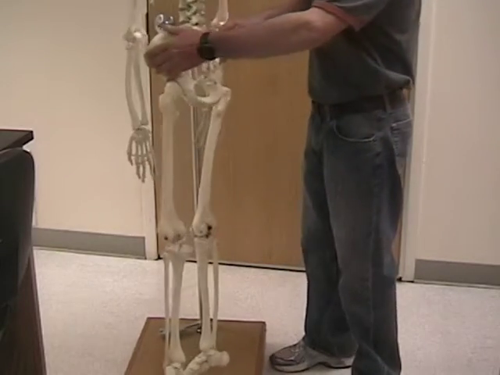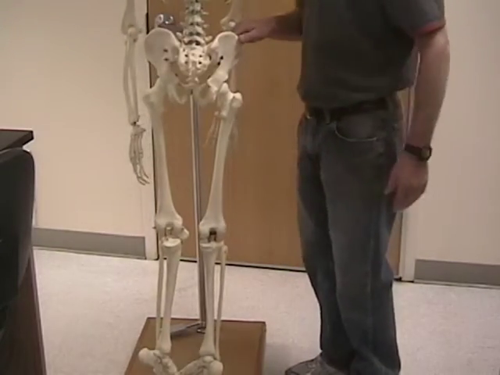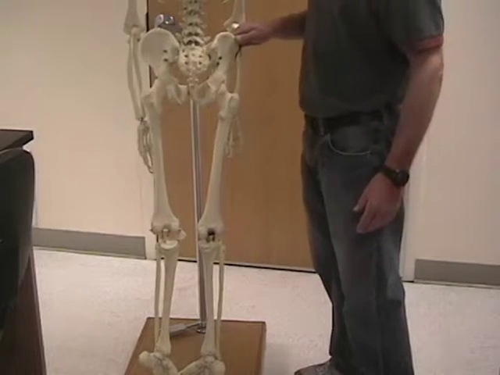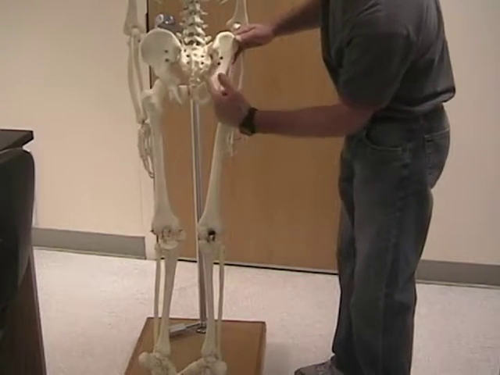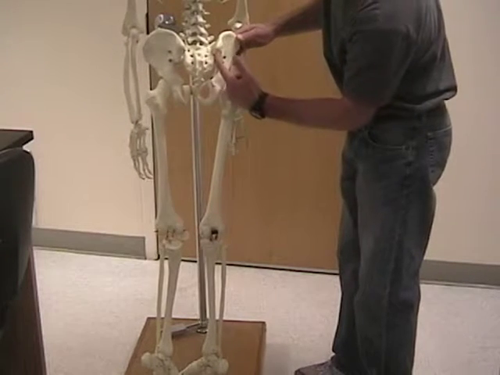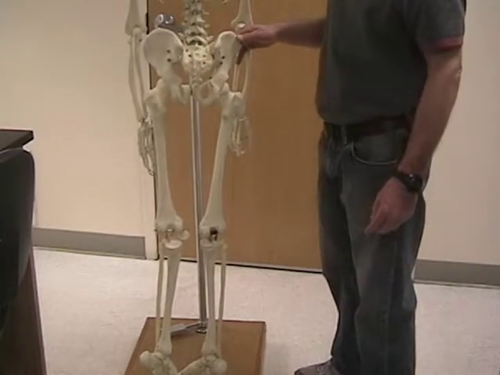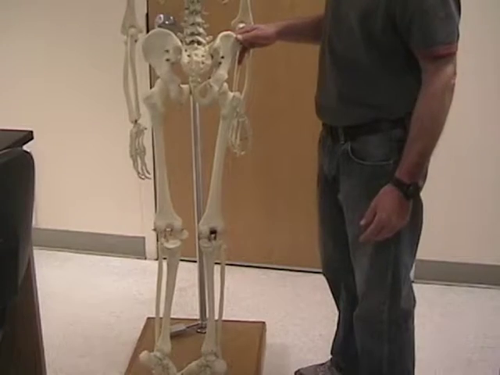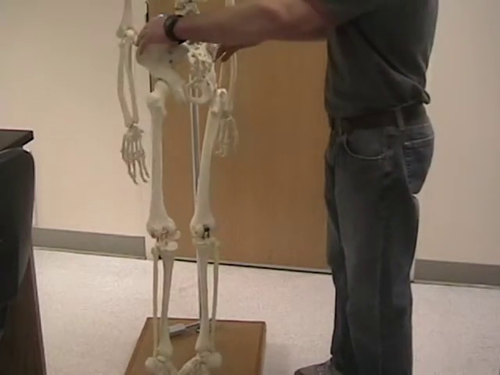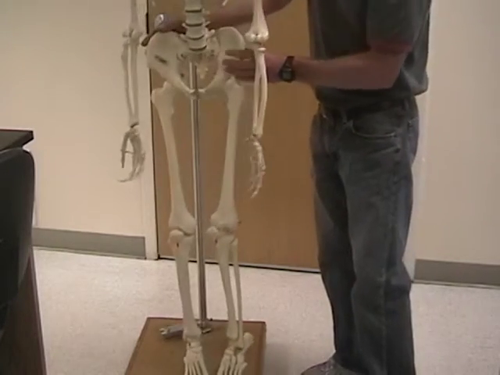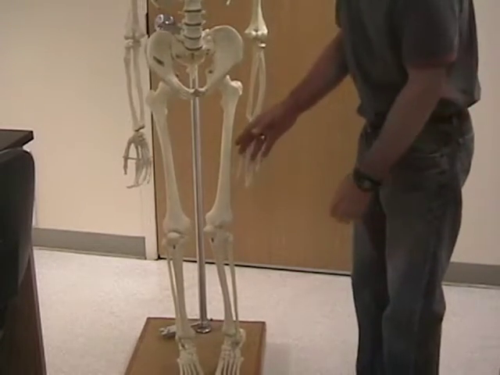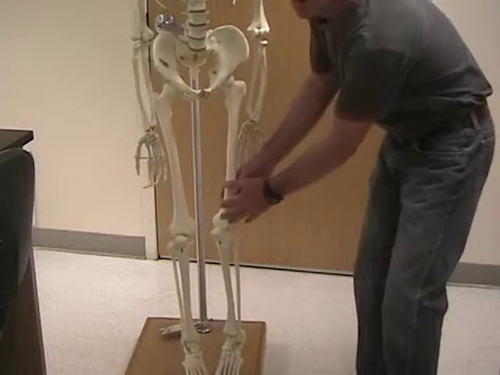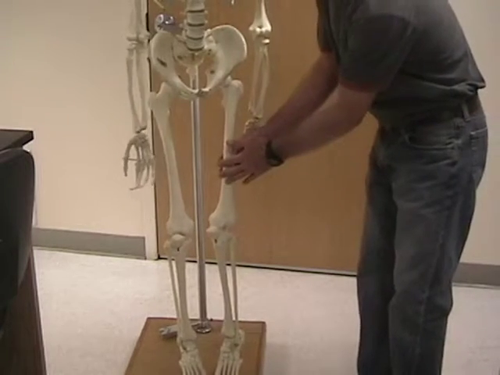The articulations between the inferior aspect of the appendicular skeleton and the axial skeleton are right here. They're called the sacroiliac joints, between the ilium and the sacrum of the vertebral column. In addition to the pelvic girdle, the lower appendicular skeleton also consists of the bones of the lower extremities. The femur is in the upper leg.